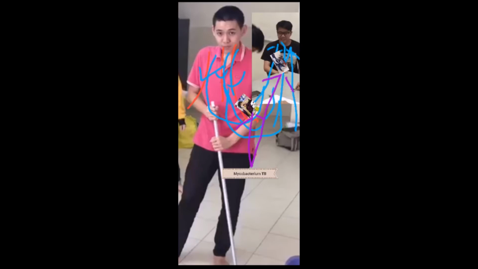Now for transmission of TB bacteria via unpasteurized milk, by drinking unpasteurized milk that is caused by Mycobacterium bovis. It is a strain of bacteria, TB bacteria, that is present in cows. So bovine, hence the name bovis, for bovine animals. Now when you drink the milk, the bacteria enters your body, and that is how it infects you.